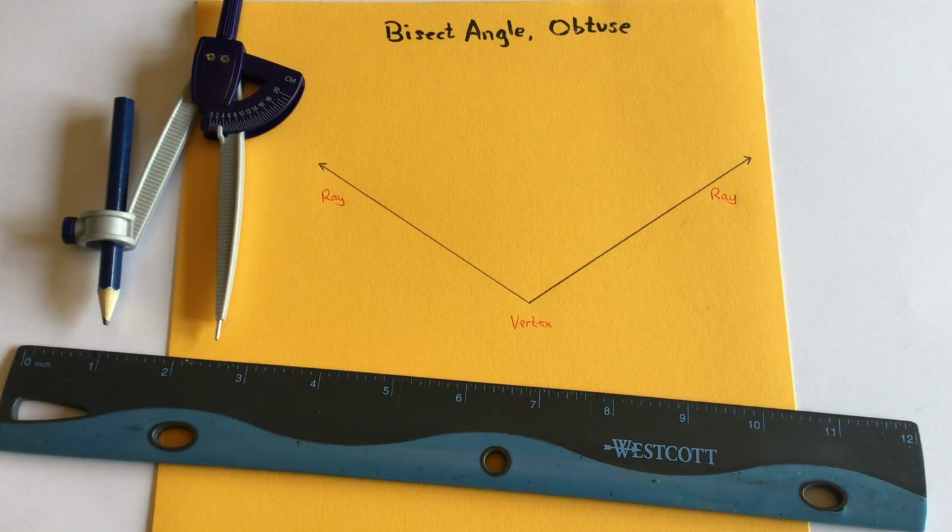This is the second video that shows a geometric construction of bisecting an angle. The previous one did an acute angle. Acute angles are angles whose degree measure is less than 90 degrees. We're going to do a bisector of an obtuse angle. This is an angle whose degree measure is greater than 90 degrees. The technique for construction is the same.